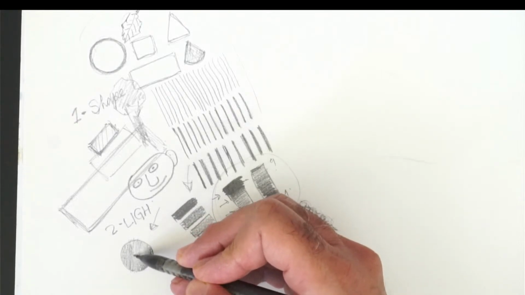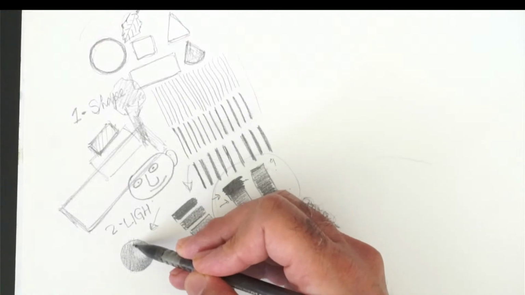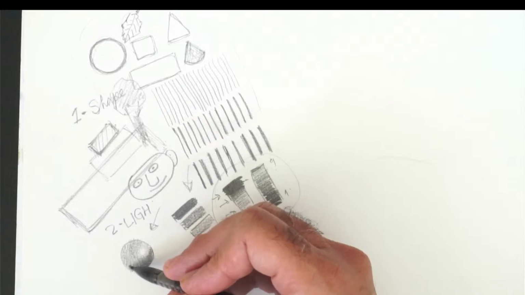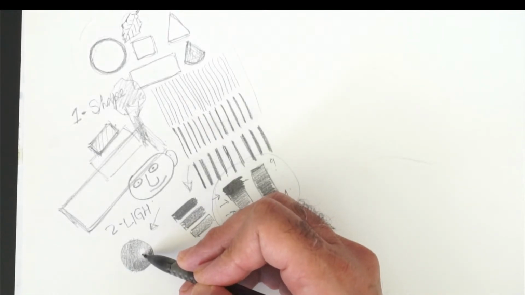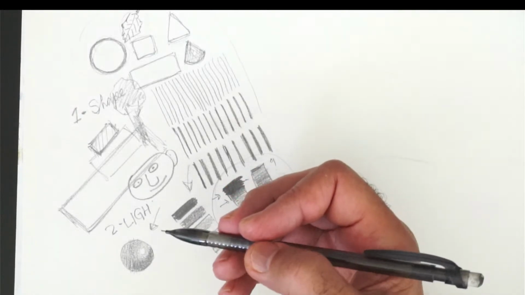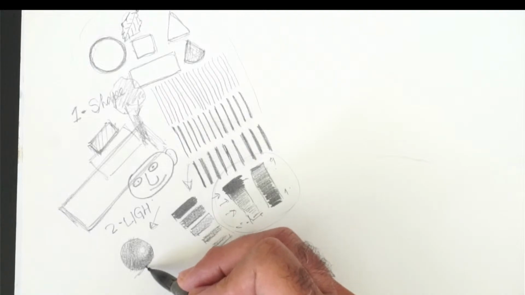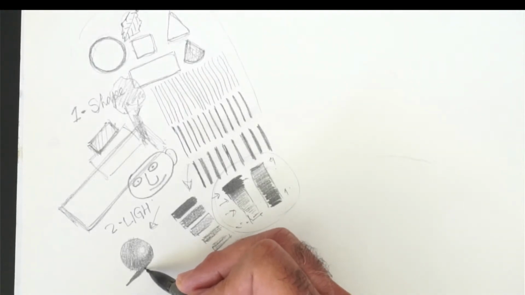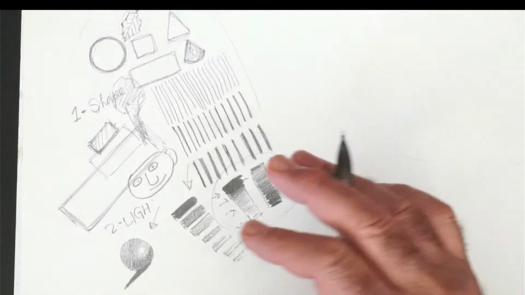Once it is exposed to the light, it creates a little bit of highlight here because of its shape, and it creates some shade, I mean shadow also. So that's how it works.